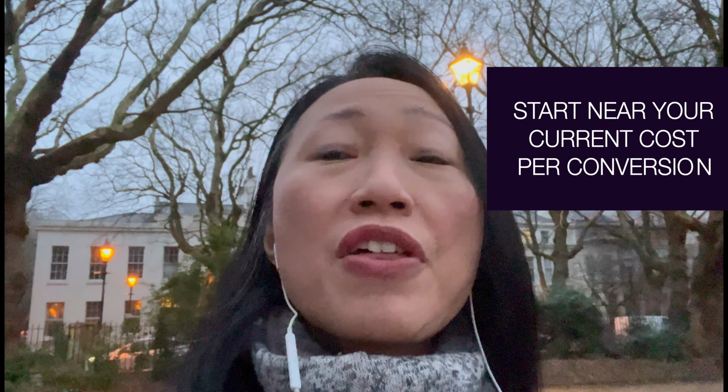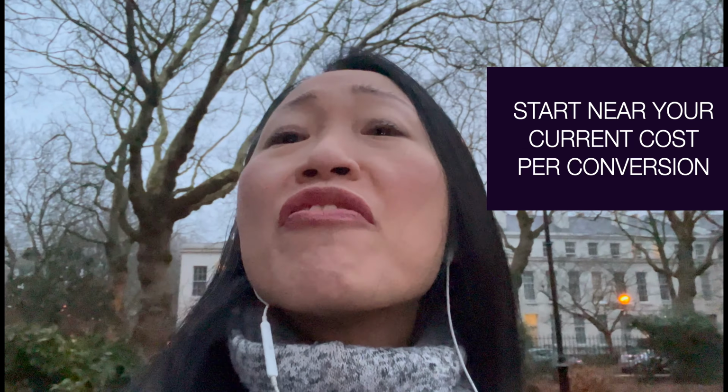Number 3, use target CPA to guide Google. Target CPA tells Google the score you want per shot. You start near your current cost per conversion or something a little higher. If you set the value too low, Google will simply stop showing your ads to those people because Google is not confident of getting you those conversions.